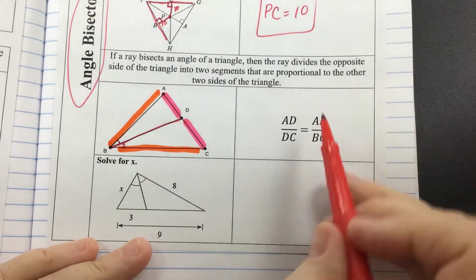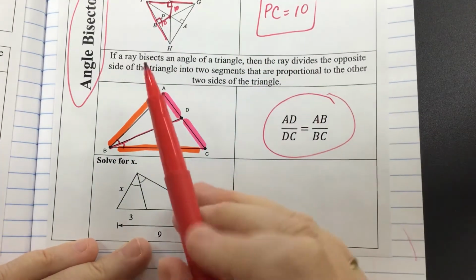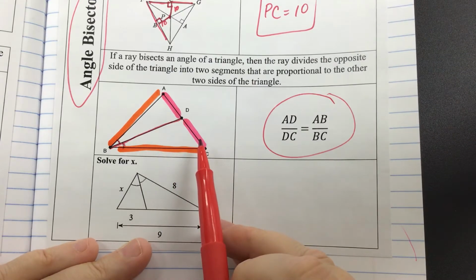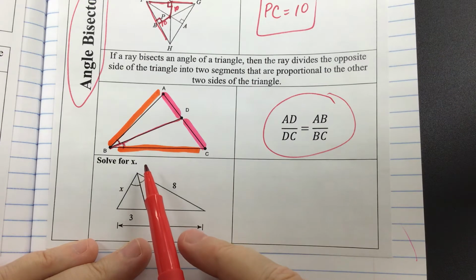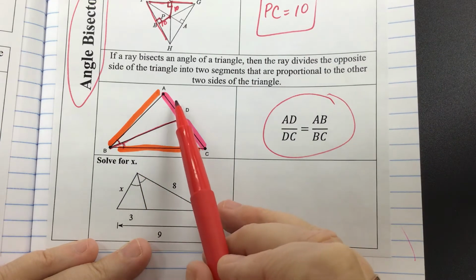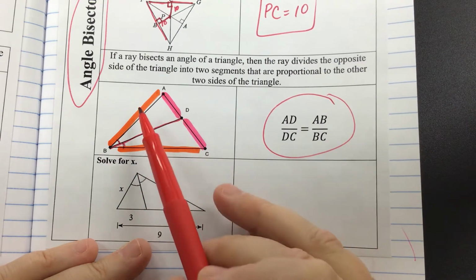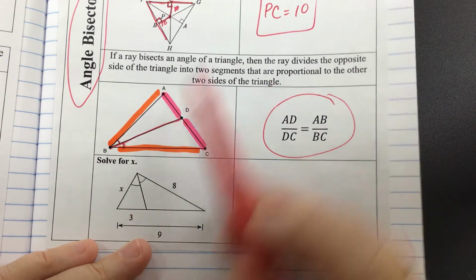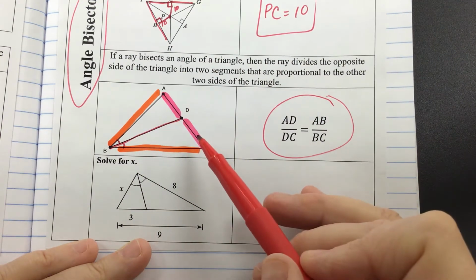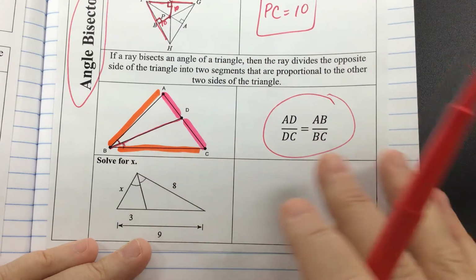Again, if you look at my proportion over here on the right, AD to DC is equivalent to AB to BC. Notice I put AD on the top, then out of these two sides, I'm going to put the one that's closest to it, that would be AB on top as well. So AD to DC equals AB to BC.